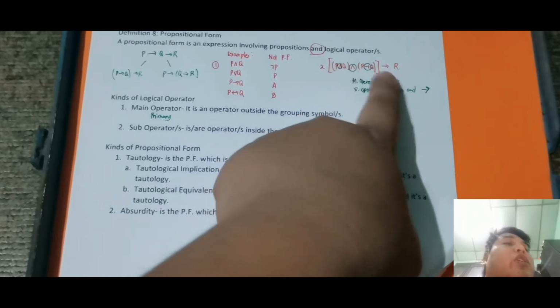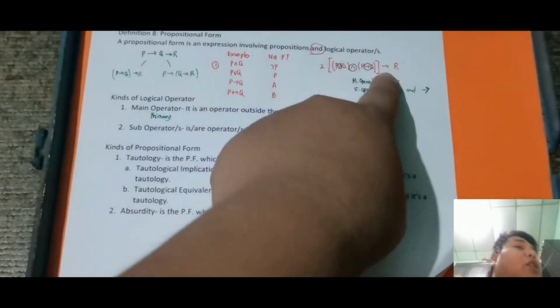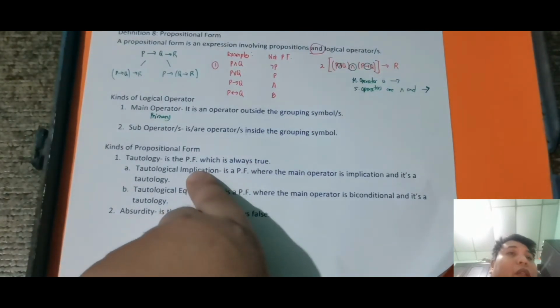Next is, under tautology, may dalawang klase: tautological implication and tautological equivalence. So, bakit ganun? Ito daw ay PF where the main operator is implication. And it's a tautology. So, tanong, is this a tautology? Yes, sir. The main operator is implies. Tautological implication na ba agad siya? Hindi pa natin pwede sabihin.